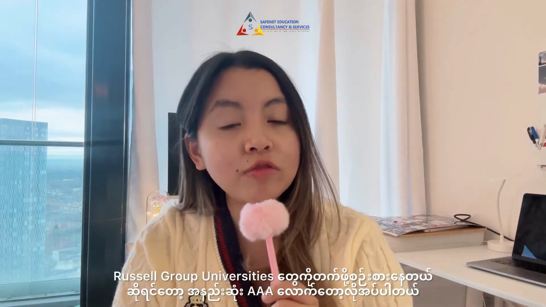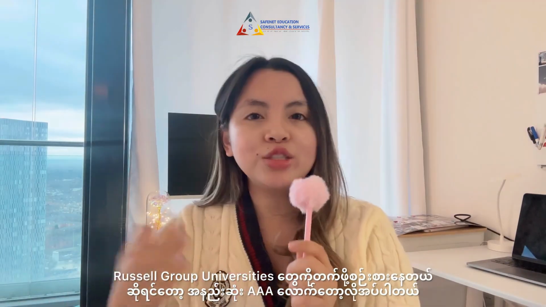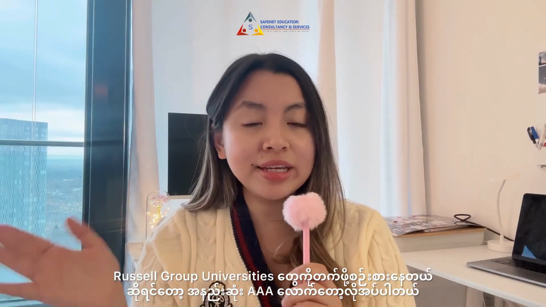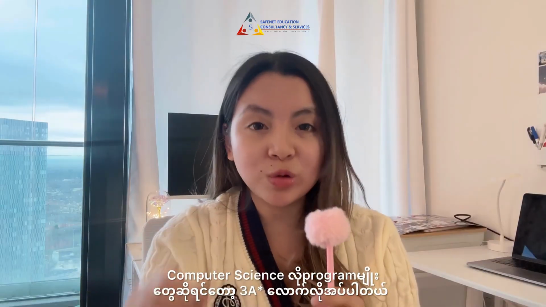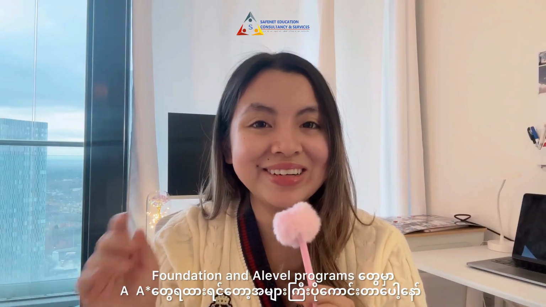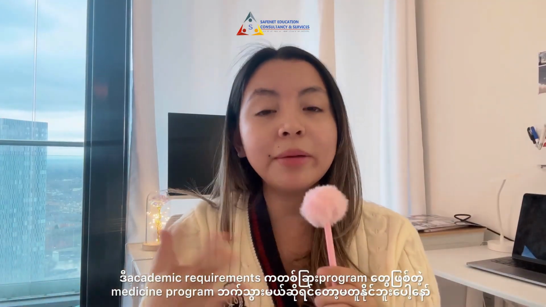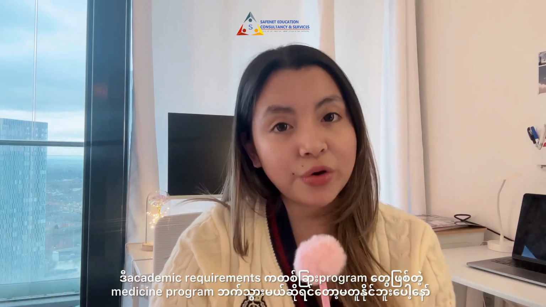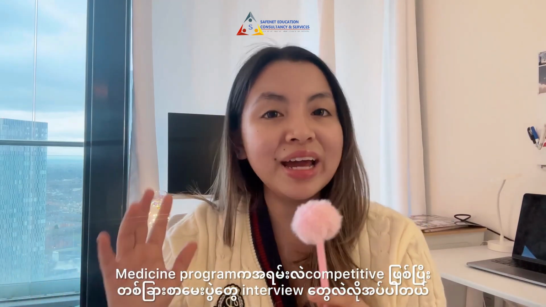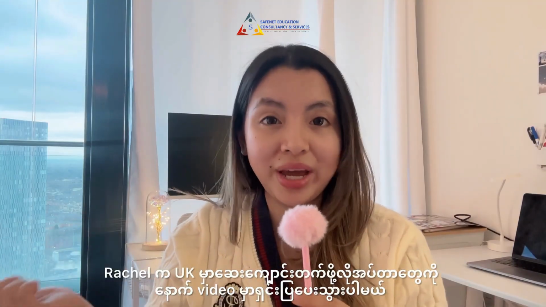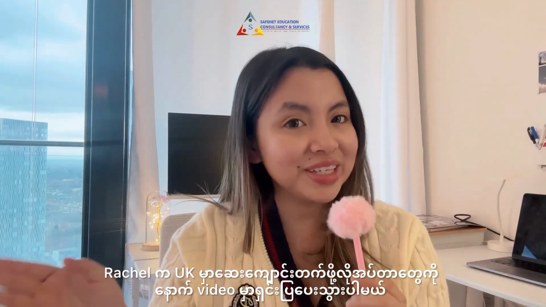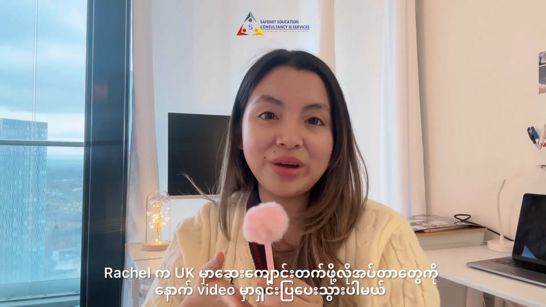And if you're thinking of applying to a Russell Group university, you need to get at least 3 A's, and for some programs like computer science, you need at least 3 A stars. So it's always better to get straight A stars in your A levels or your foundation program. But again, this academic requirement can be different for some programs like medicine, which is very competitive, and you also need to take other tests and interviews if you want to study medicine in the UK. Don't worry about it, I'll make a whole video dedicated to applying to med school in the UK, so stay tuned for that.